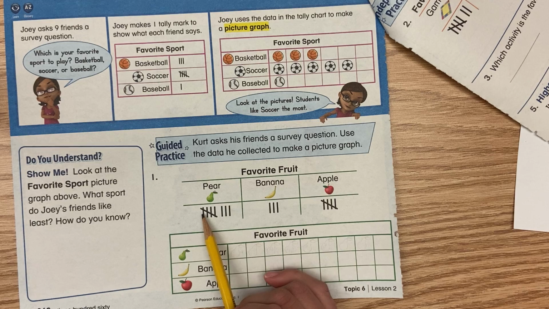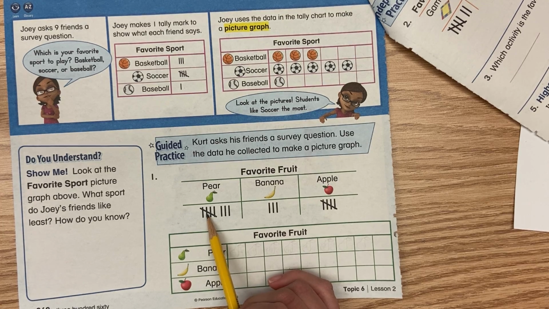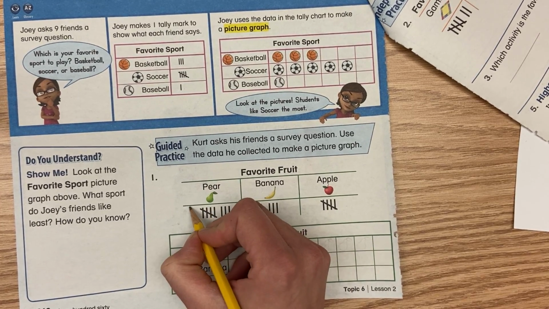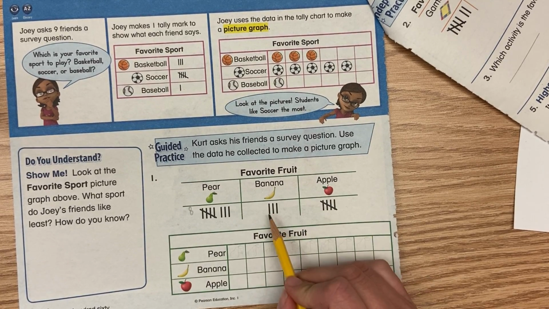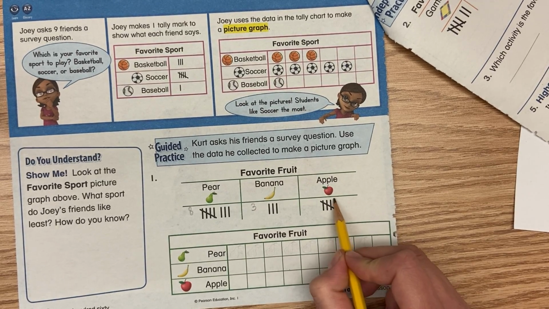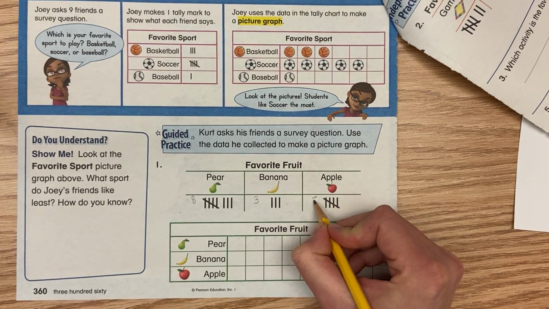That represents 5. 1, 2, 3, 4, and 5. So I'm going to automatically count on from 5. Ready? 5, 6, 7, 8. So I'm just going to write a little number 8 here to remind me that that's 8. There's 3 tally marks under banana, and that group of tally, remember, that's just 5. So 5 for apple.